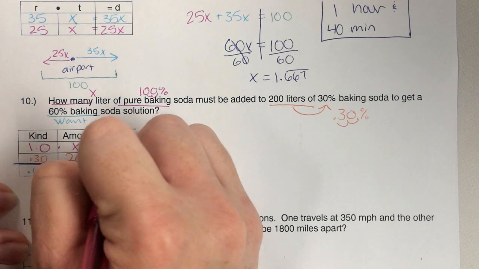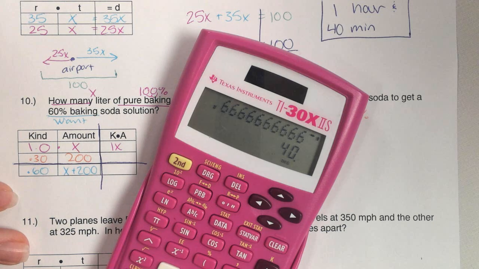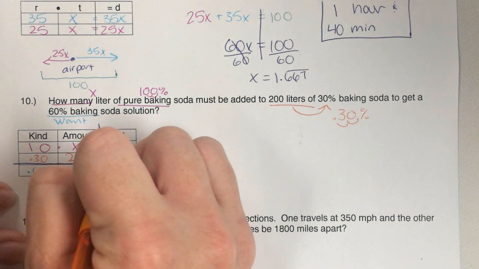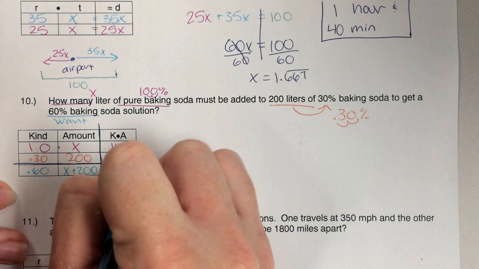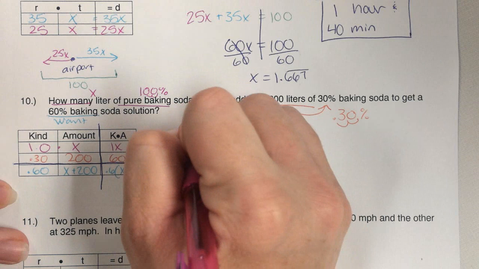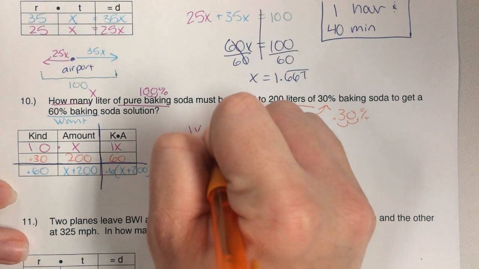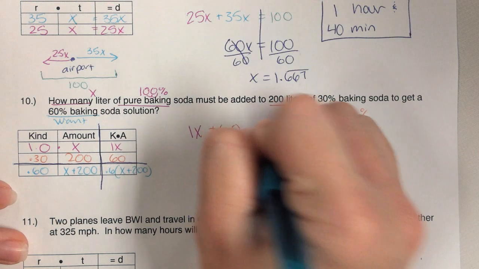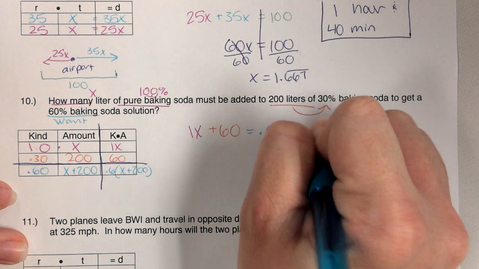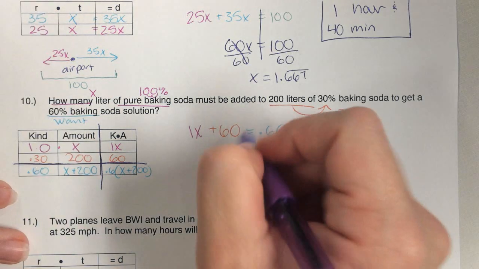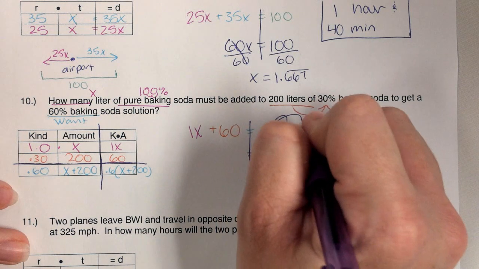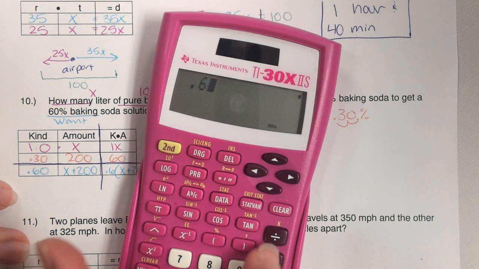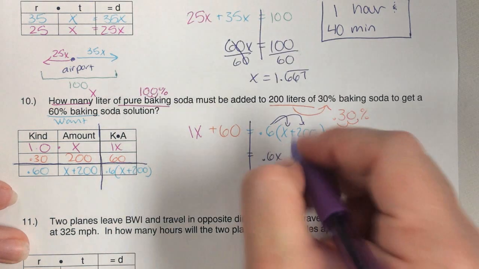So now I multiply. 1 times X is 1X. 0.3 times 200 is 60. And then I'm going to distribute this in my problem. So I have 1X plus 60; remember my mixture, I add the top two to equal my mixture. And then I solve. So this gives me 0.6x, 0.6 times 200 is 120.